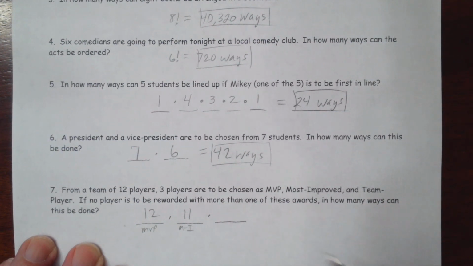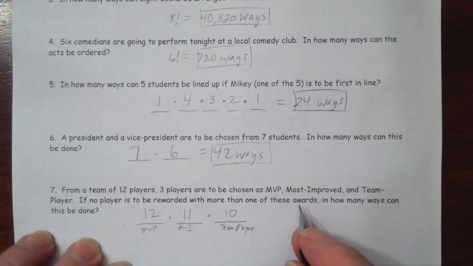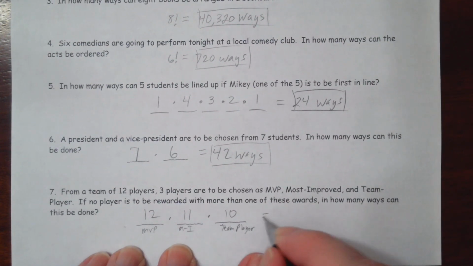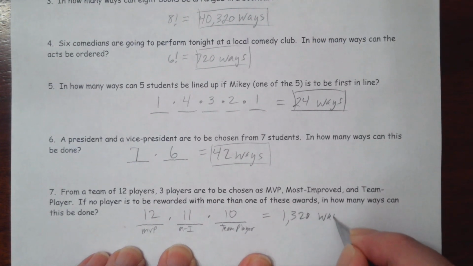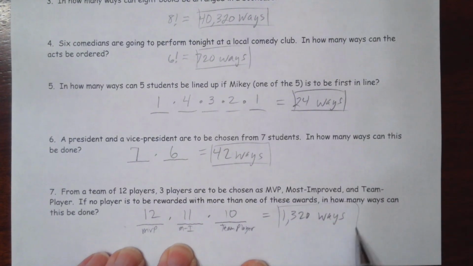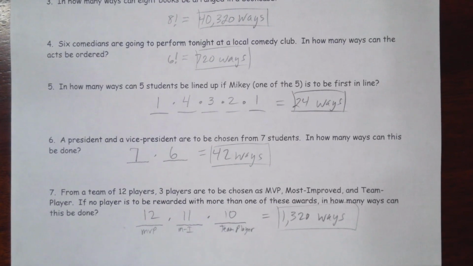And then finally for team player, there's now 10 to choose from. So if you multiply that out, there's 1,320 ways we could do this. All right, let's go ahead and move on to the next page.